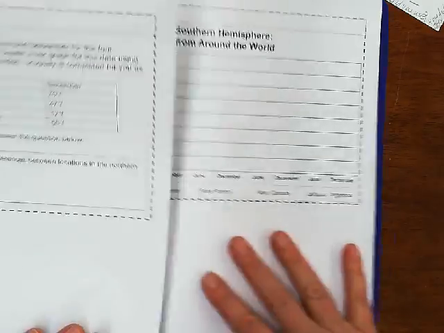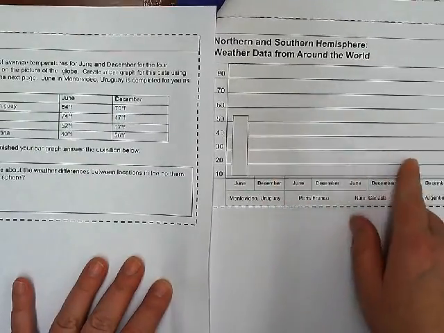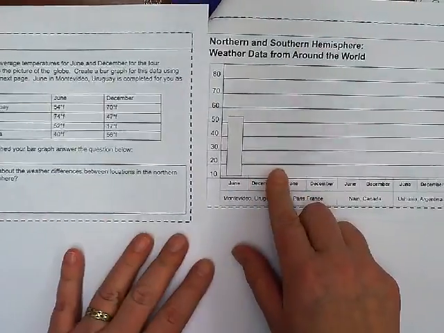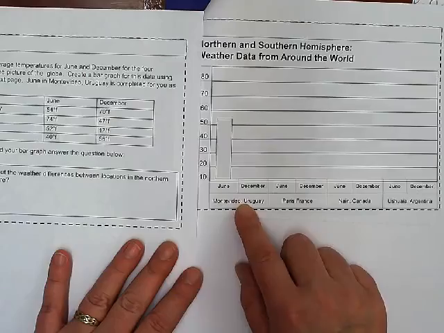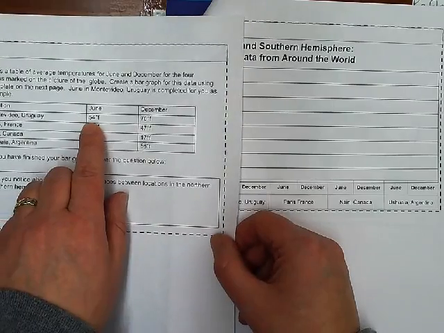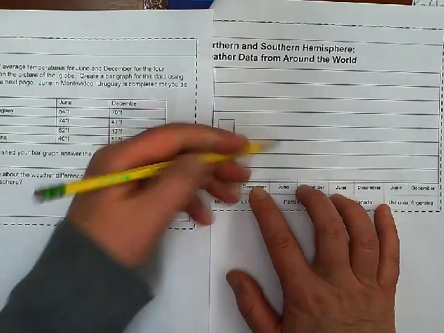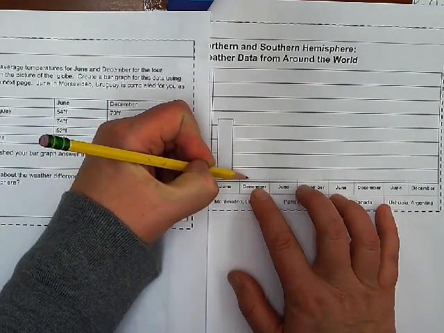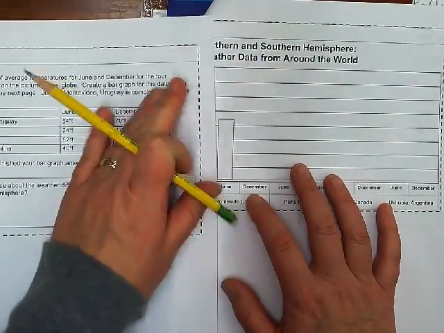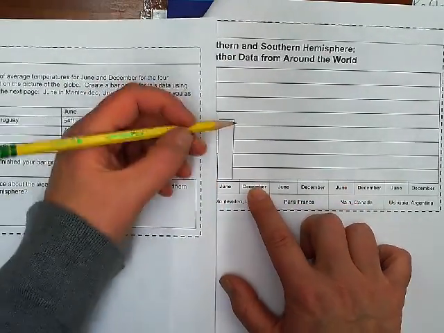So I'm going to put my data chart right here, and I'm going to put my table right here that I'm going to put my bar graph on. So here is all of my data. Here is where I'm going to graph it. So I've got Montevideo, Uruguay already graphed. Montevideo, Uruguay was 54 degrees in June, and it's going to be 70 degrees in December. So I'm going to make a little bar with a pencil. We're going to color code it in class, so you don't need to worry about doing anything but just a nice blank bar graph, okay? And I'll show you what I mean. So 70 degrees in December.